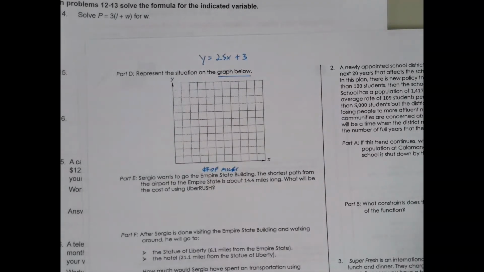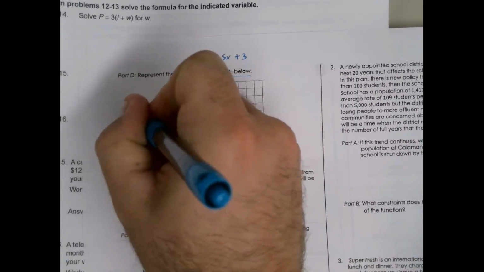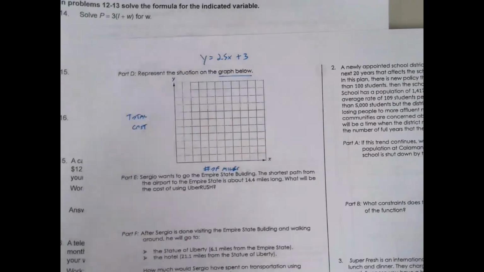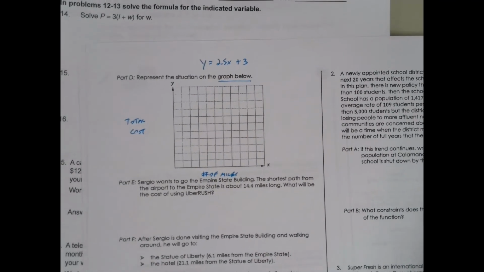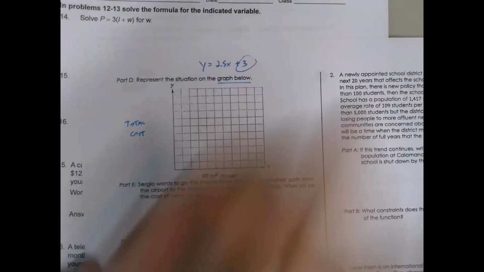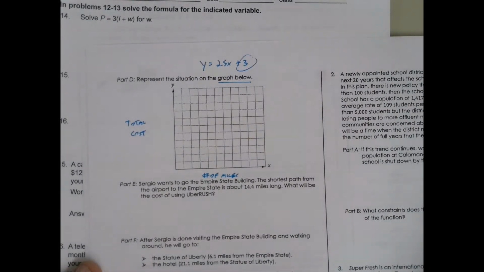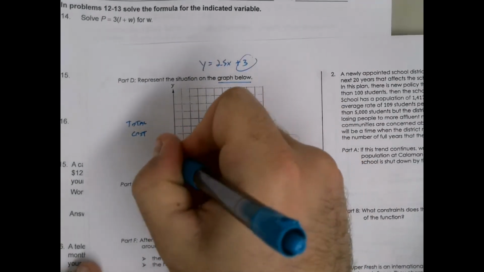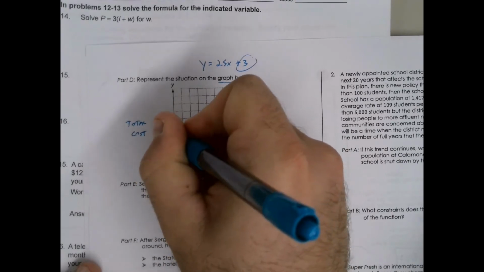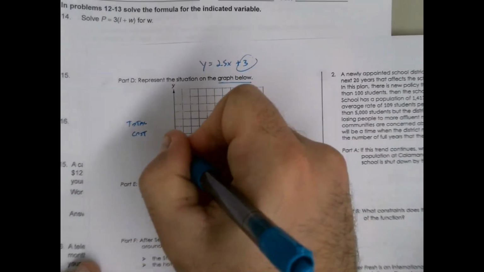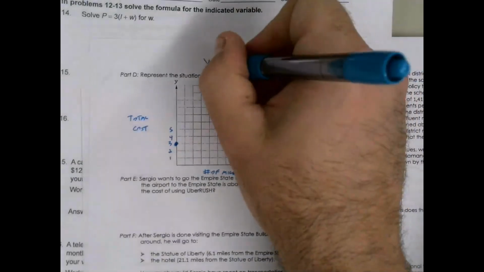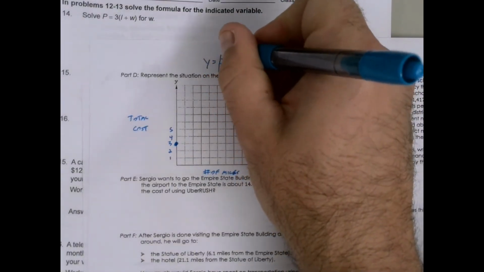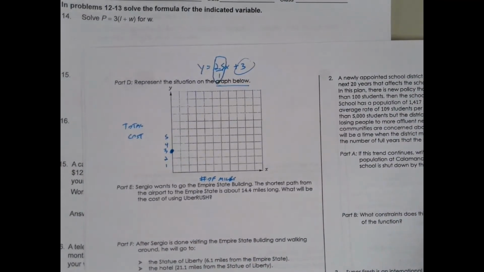And what goes on our y? The total cost. Now we're using this math in a real life context. We're saying, all right, now we have a model. We have our y-intercept at 3, that's the mx plus b form. I am going to go by ones on the y-axis, so 3 is our y-intercept. And the slope, the rate of change, right here, is 2.5 over 1.